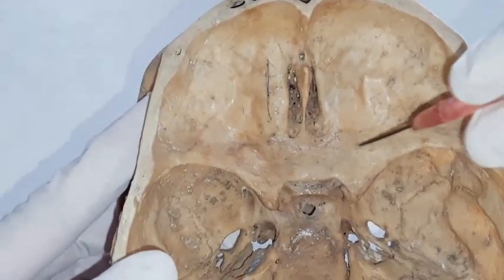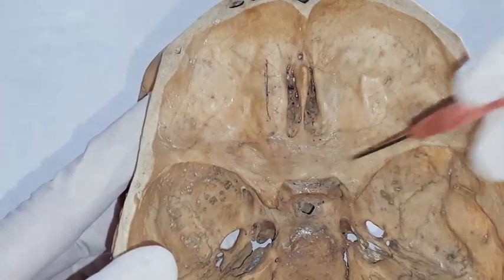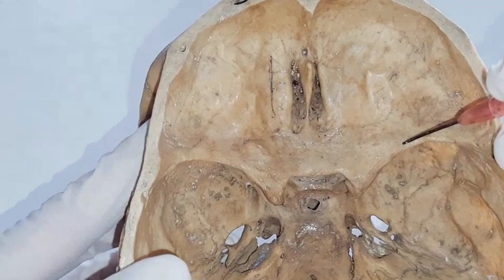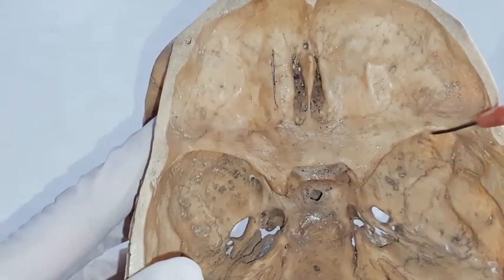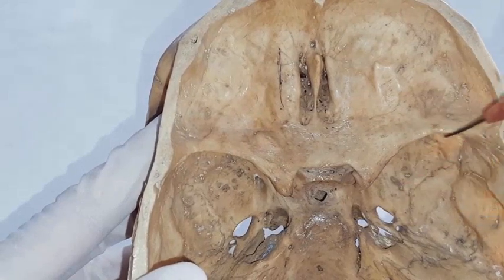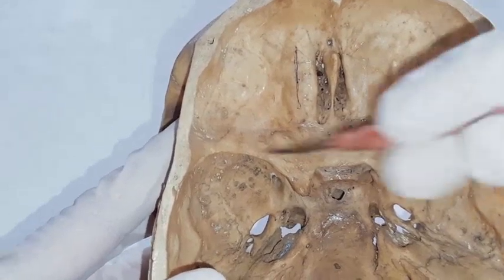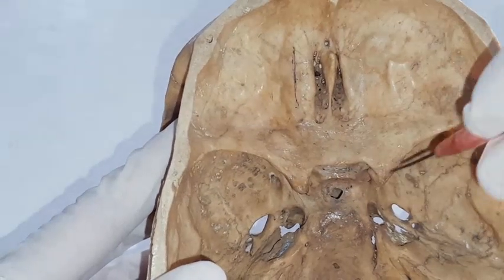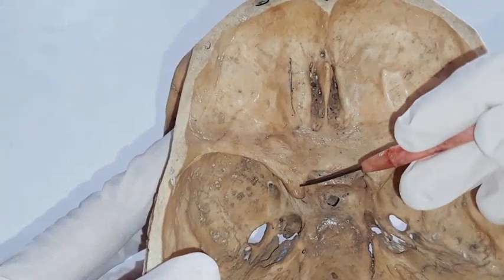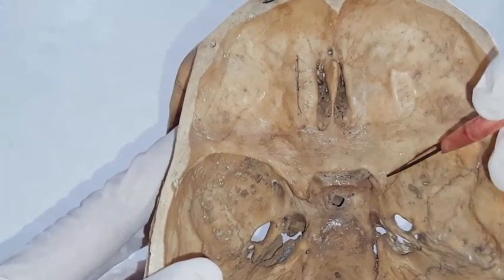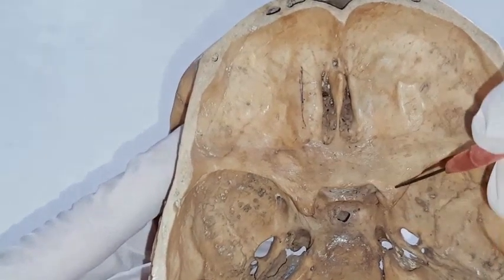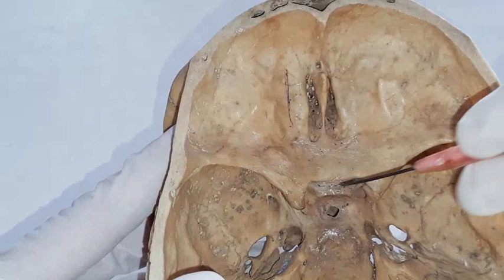And posteriorly, this wing shaped bone that you are seeing is the lesser wing of the sphenoid. This margin is the posterior free margin of the lesser wing of the sphenoid. Posteriorly, the lesser wing of the sphenoid has a projecting part. Here you can see these are called the anterior clinoid process.